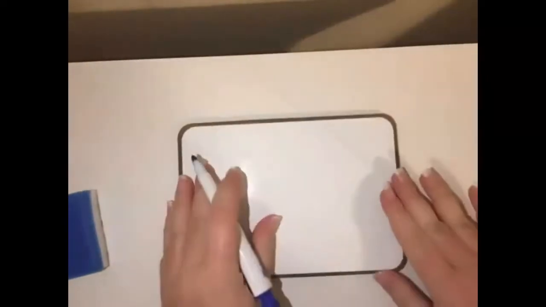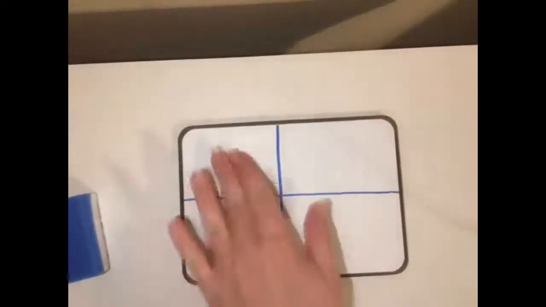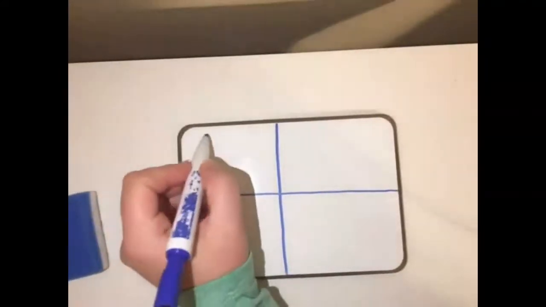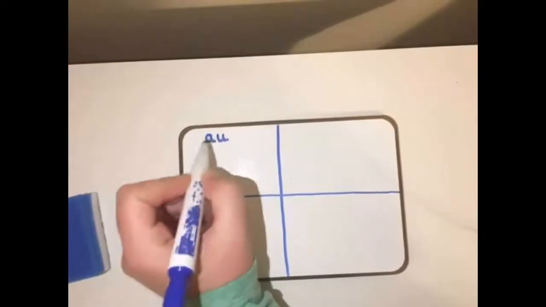All right, so we are going to start off by putting a line down the middle of our board and across the middle of our board to separate it into 4 different sections. So the first way we're going to talk about the ah sound is with A, U, and we'll put a line under it.